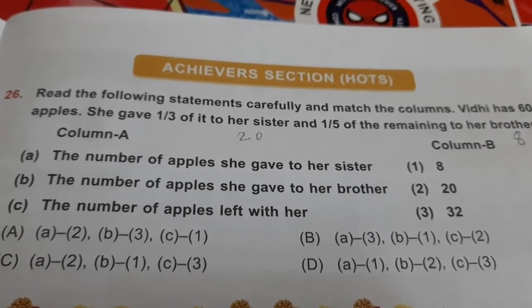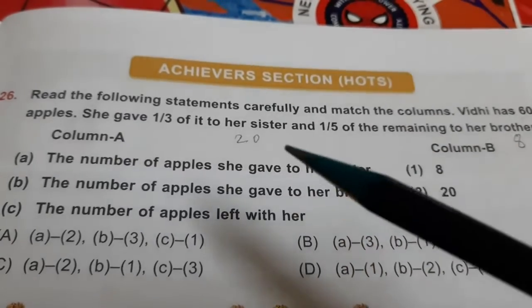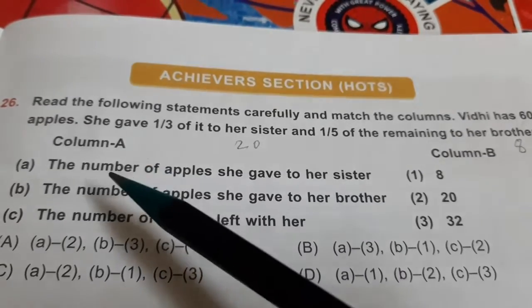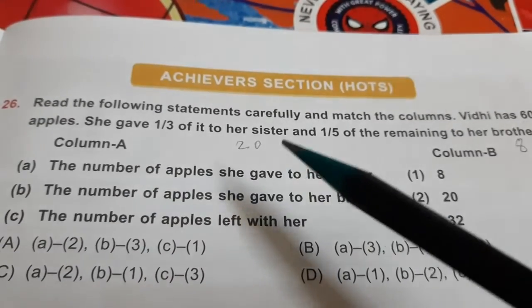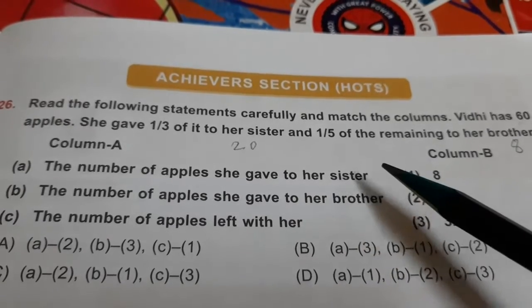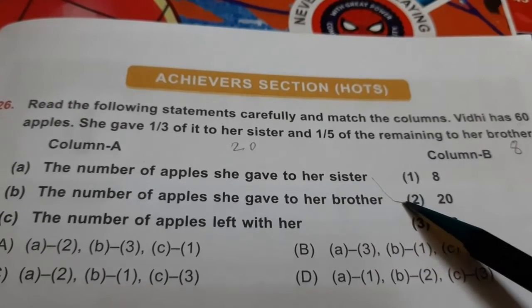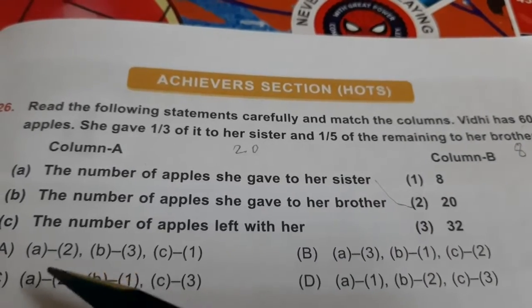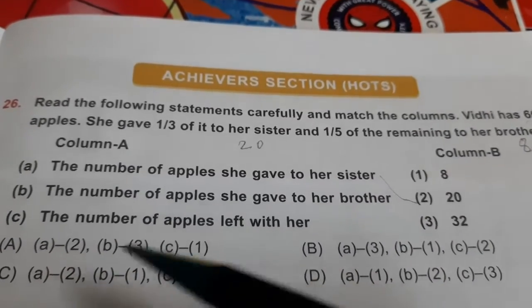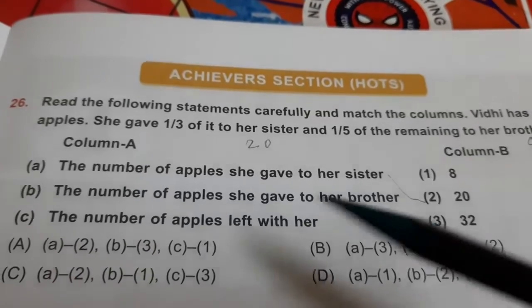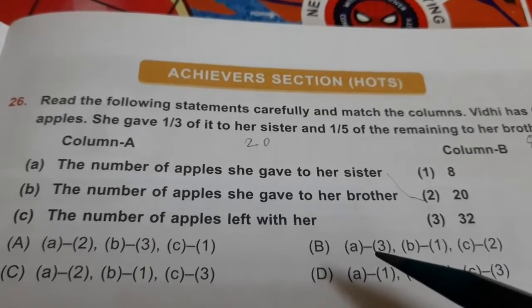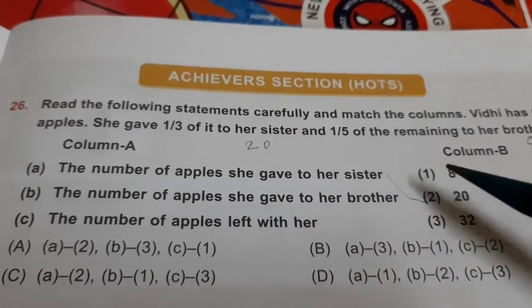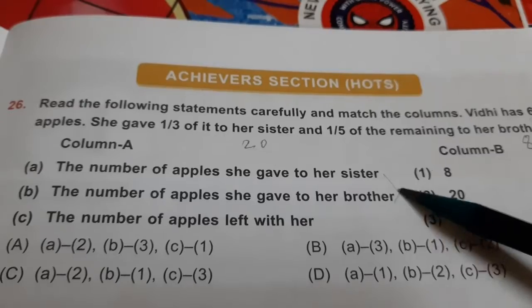Looking at column A and column B, let's see. Option A, first statement, the number of apples she gave to her sister is 20. We just solved that, correct? So A goes to 2. Looking at all the options, A goes to 2. It should be either A or C. These two cannot be the answer, okay? Number of apples she gave to her brother. She gave 8 apples to her brother.